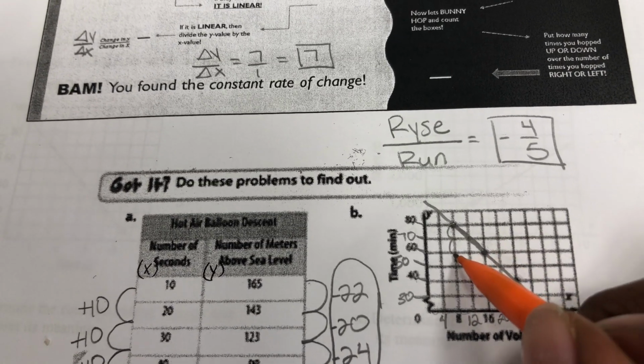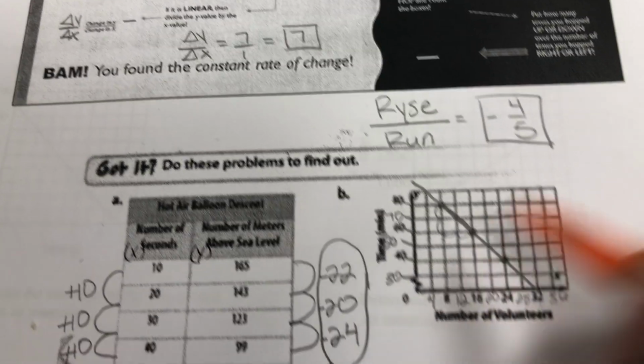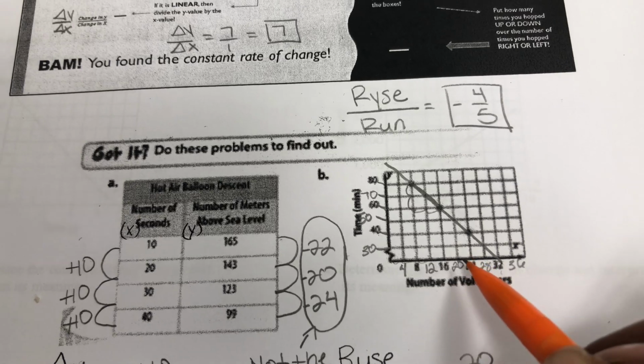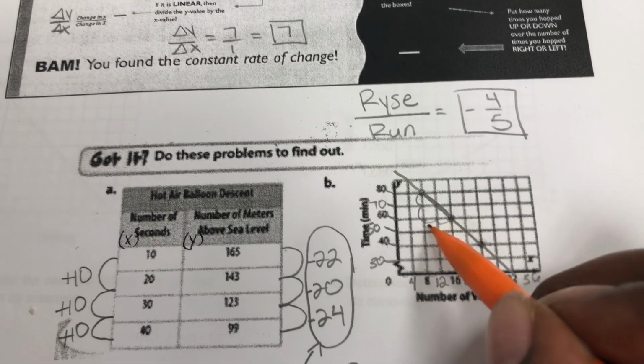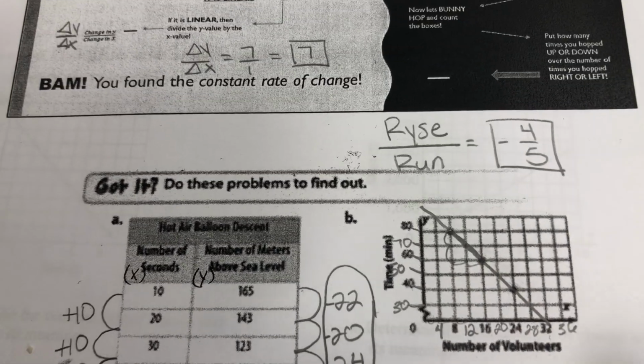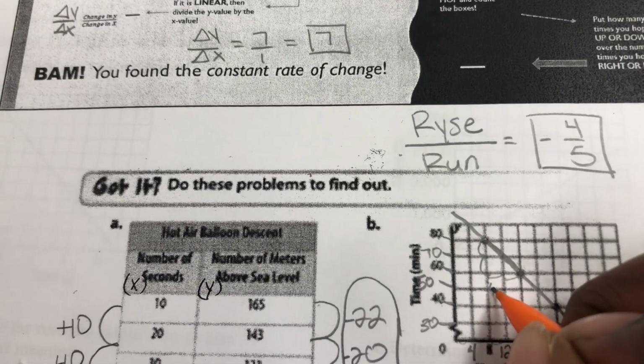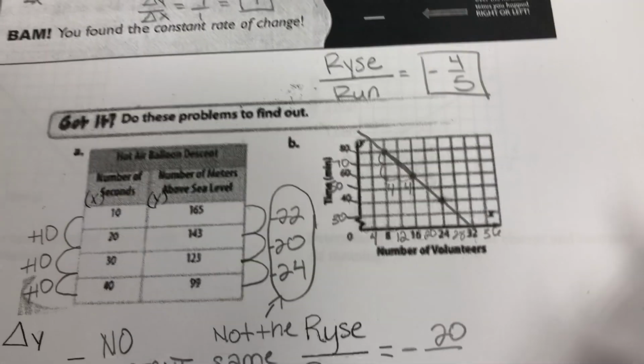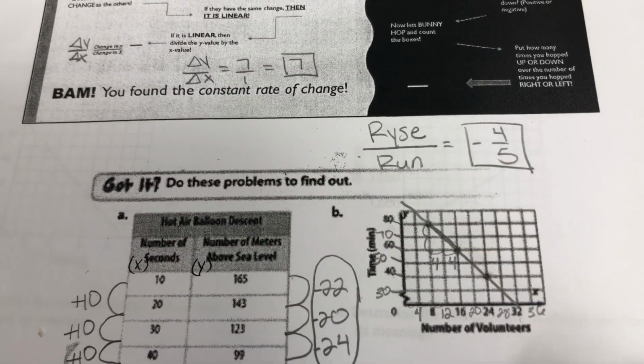Because we got to figure out the run now. Well, that's 2 boxes as well. But remember, what did we say each box was worth down here? We said each box was worth 4, okay? So here's 4, and here's 4. So 4 plus 4 is 8.